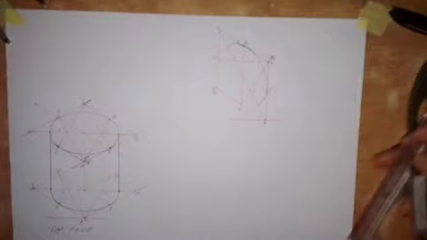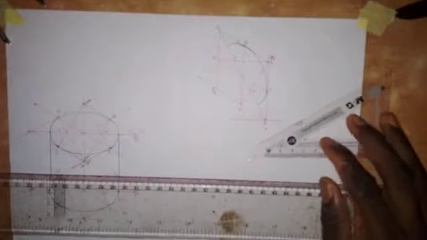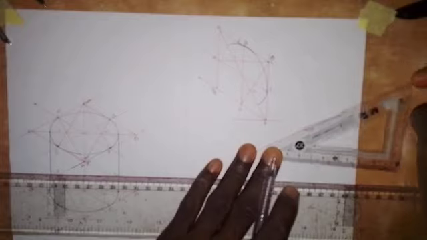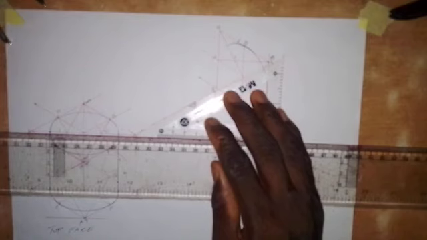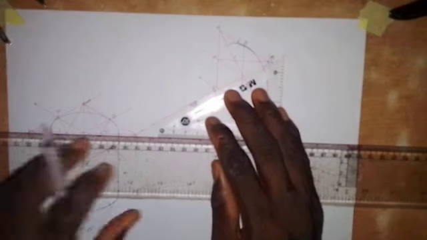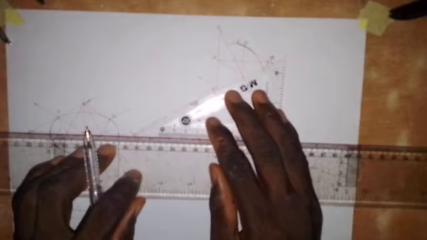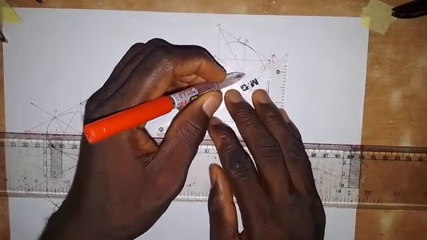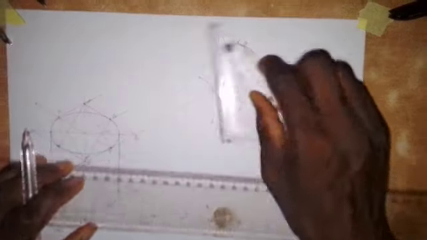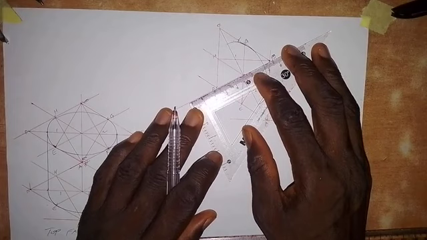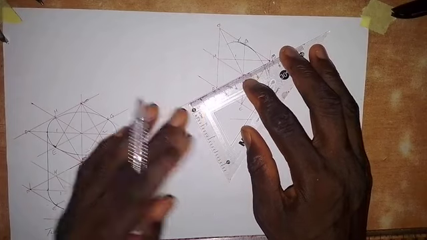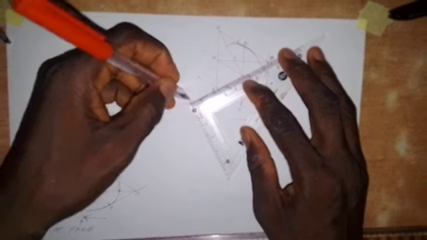Now let's go to the front face where we are going to construct the whole circle. Come to this midpoint here, and then draw a line from this center forward. On this line, the height of the cylinder is 50 millimeters. So we take 50 millimeters from this center. So this is 50 millimeters here.